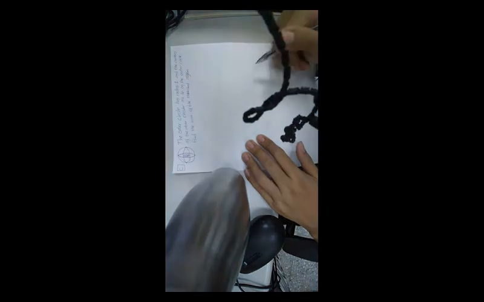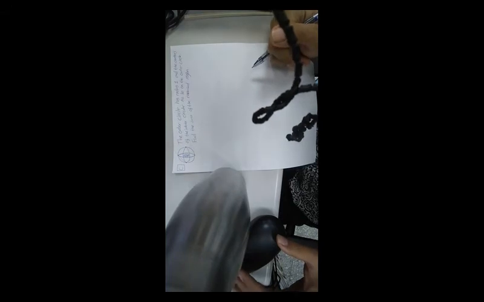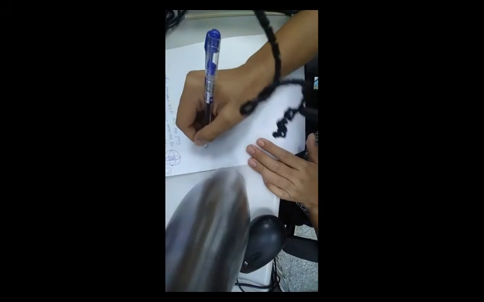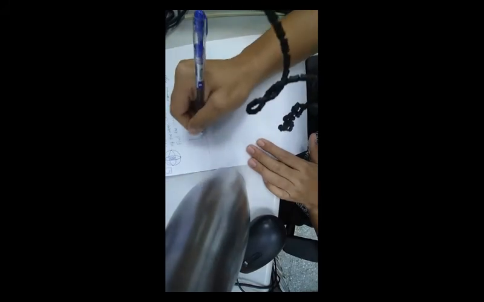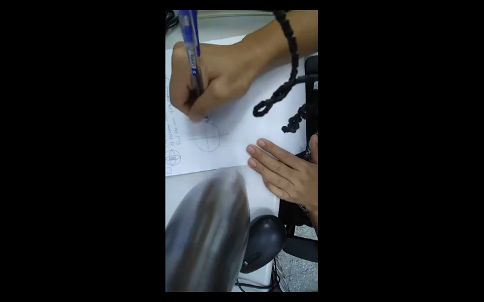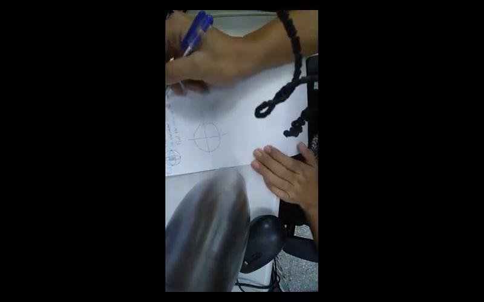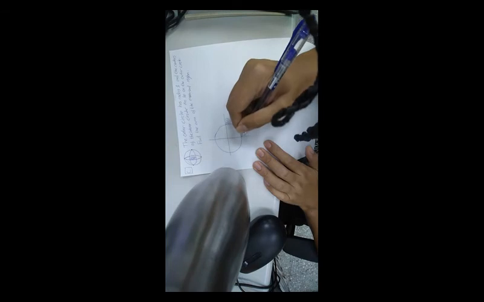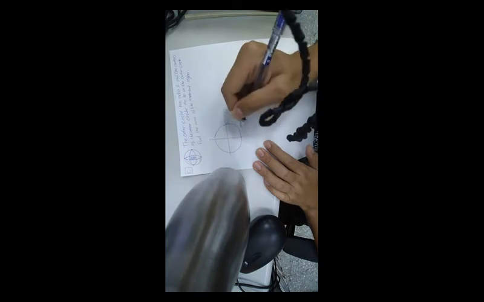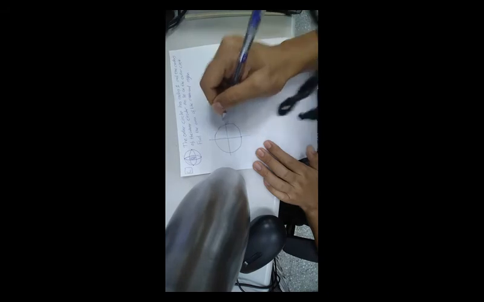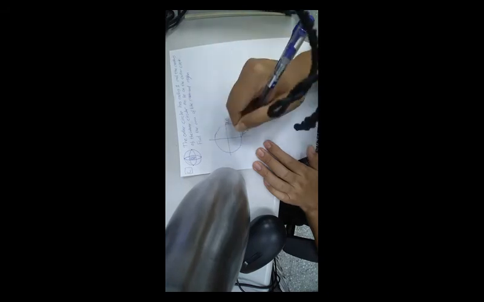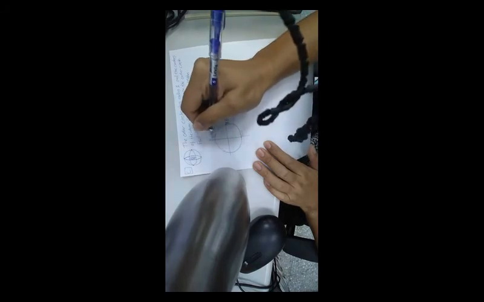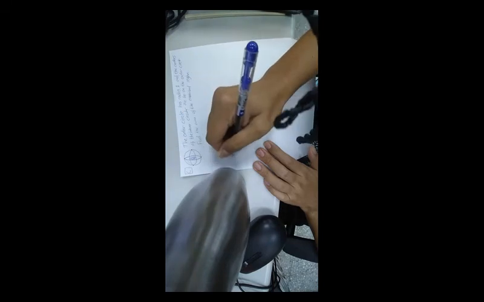Okay, so it is actually the game of parametrization. So let us begin with the parametrization of the problem. We know the circle has radius 1, so basically this is (0, 1), this is (1, 0), this is (0, -1), and this is (-1, 0).